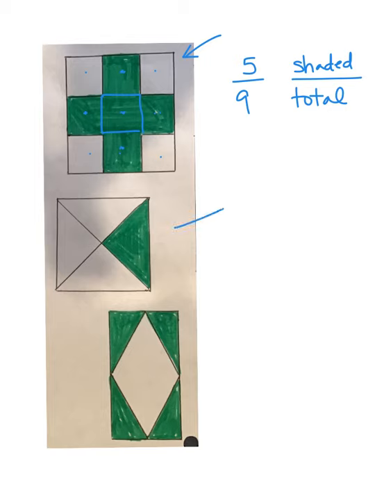Okay, the second one here, you can see that already we have 4 objects that are the same size. So there's no reason for you to do any cuts here. Again, the top number is how many are shaded. That's just this one here. And how many do we have total? 1, 2, 3, 4. So 1/4 of this is shaded.